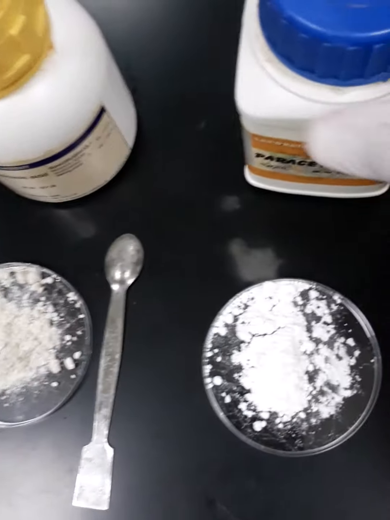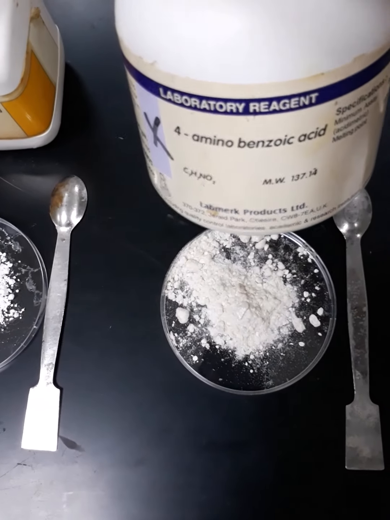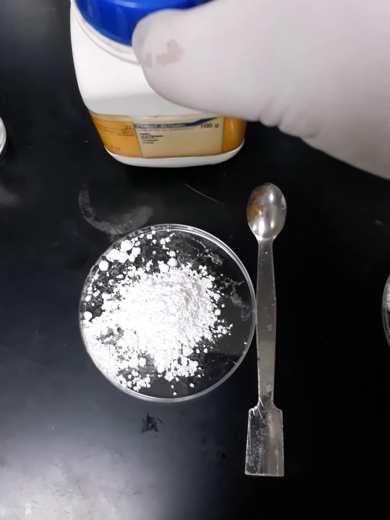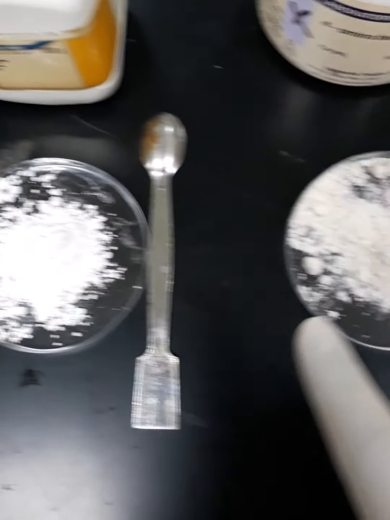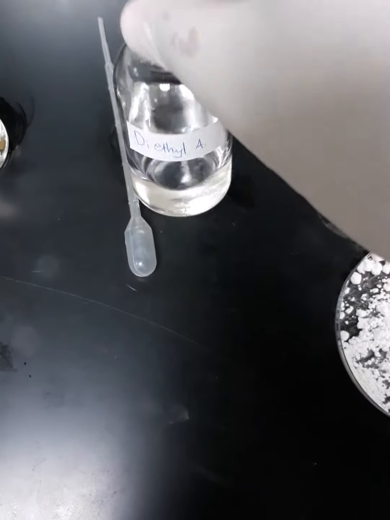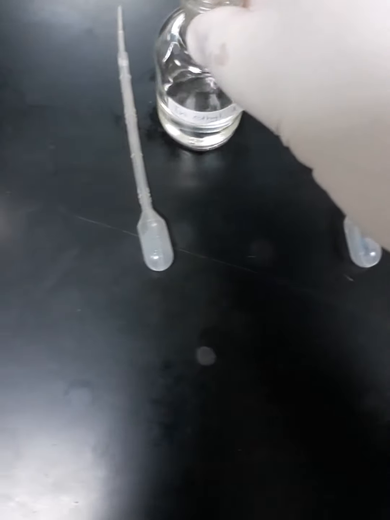Before we proceed in today's chemical experiment, we have to make sure that we have all the required chemicals and instruments required for this experiment. So we will start here by having paracetamol sample powder, para-aminobenzoic acid sample powder, tyrosine sample powder. Of course, all these powders are placed inside petri dishes with their spatulas. Then we have diethylamine sample solution and triethylamine sample solution.